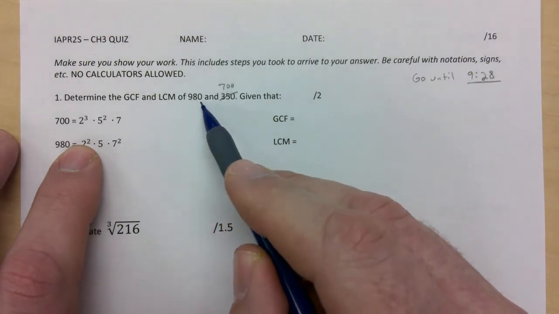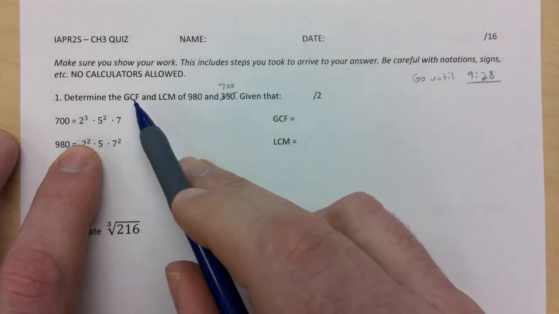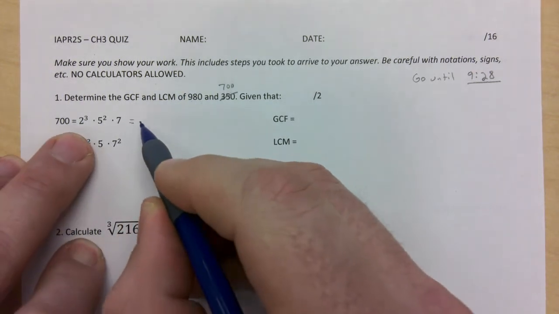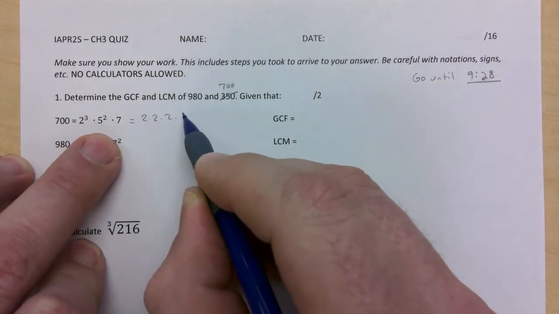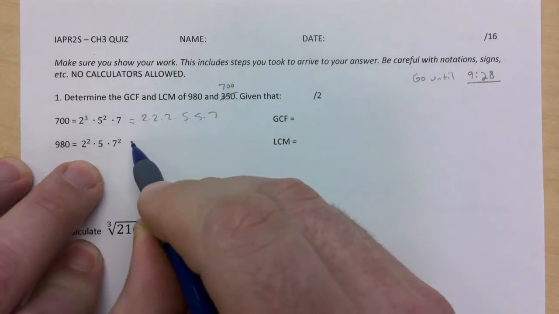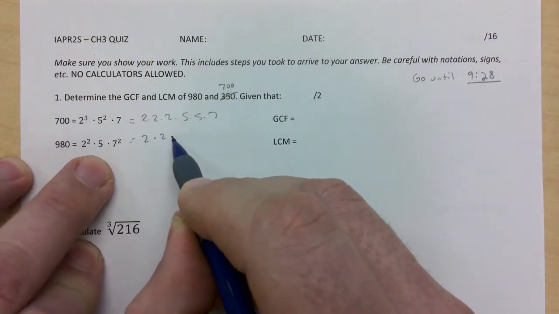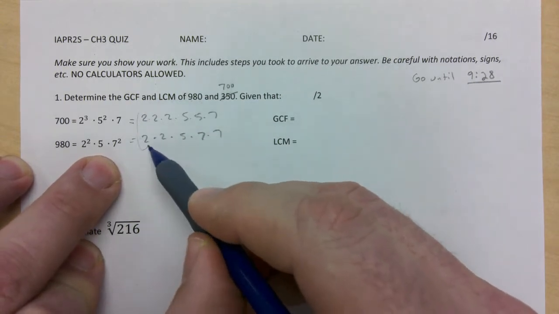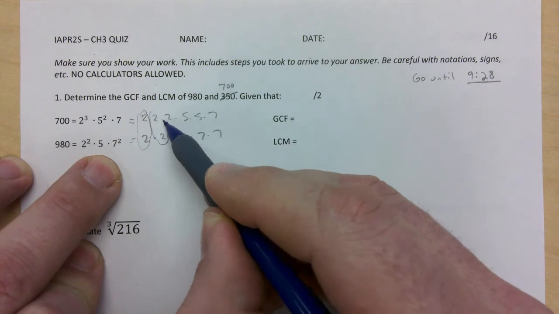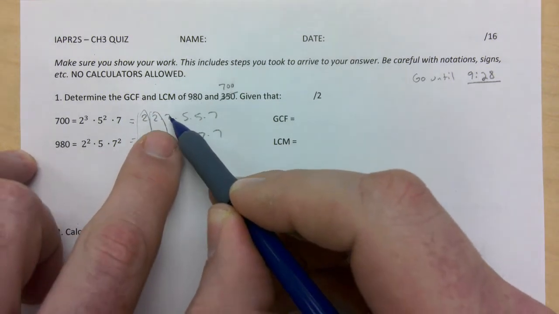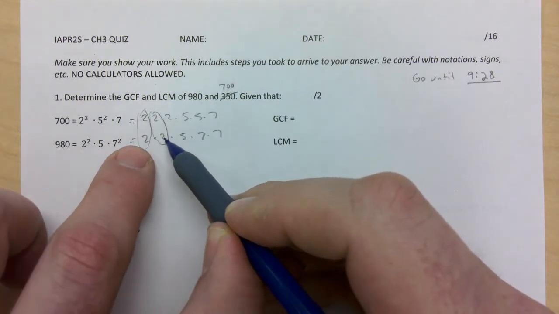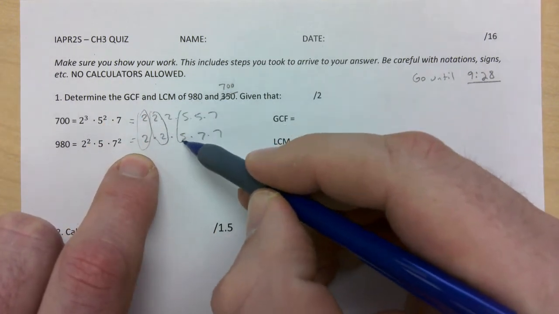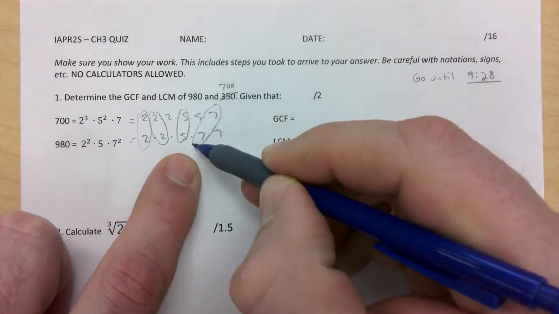So this was supposed to be 980 and 700, and you were supposed to find the GCF and LCM of both. For the GCF, you basically just want to write out both prime factorizations in expanded form, and then whichever ones they share in common. Some of you select these two or those two, it doesn't matter, but it's one-to-one. They have to have a partner across. So there it is.